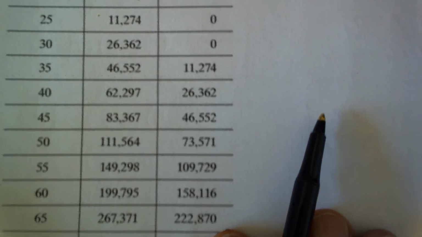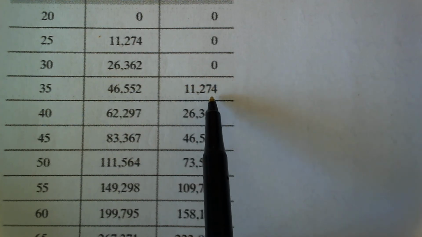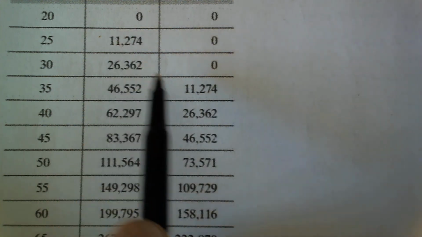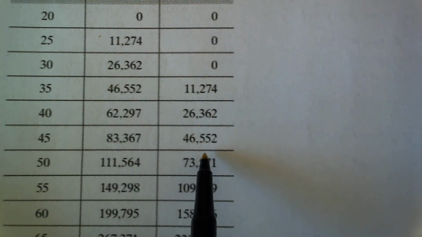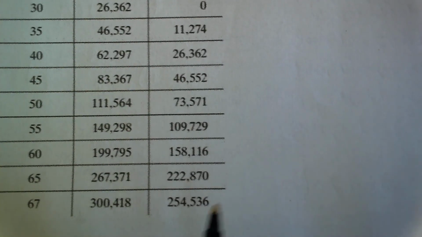On the other hand, Barry does not start early, but he waits, and at age 30, he begins to put money in there, and you can see the amounts grow, 11,274, etc. It's the same, but at age 67, he only has $254,536 in his account. So almost $55,000 less. What's the difference? Well, this is basically a demonstration that it pays to start early with putting money aside.